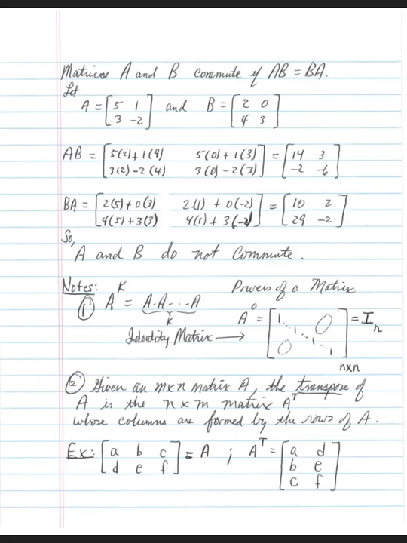Matrices A and B commute if A times B is equal to B times A. Let matrix A be a 2 by 2 with rows 5, 1 and 3, negative 2. And let matrix B also be a 2 by 2. Row 1 is 2, 0. Row 2 is 4, 3.